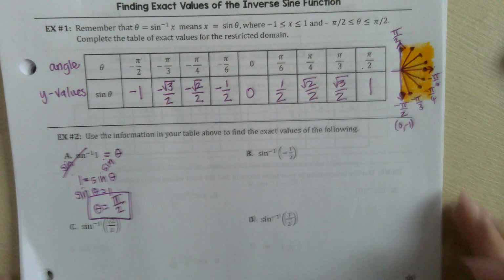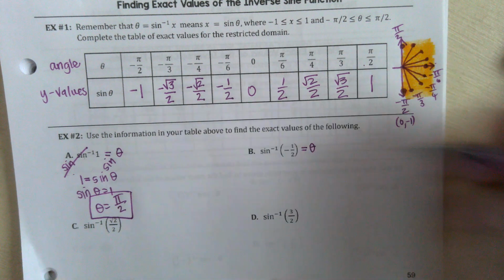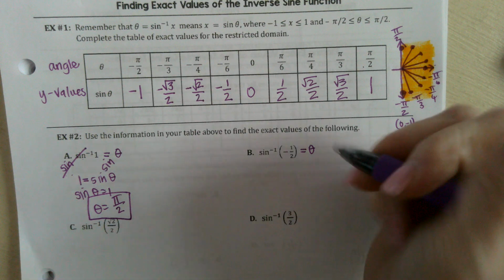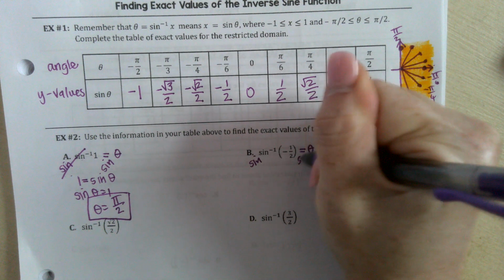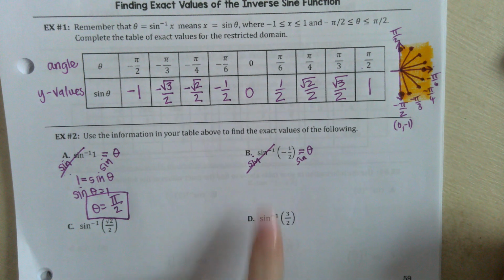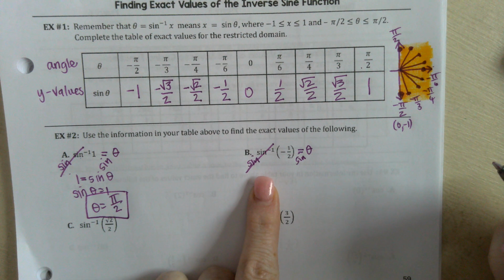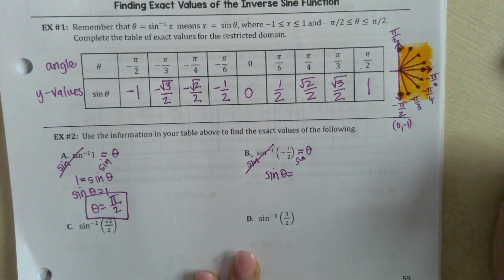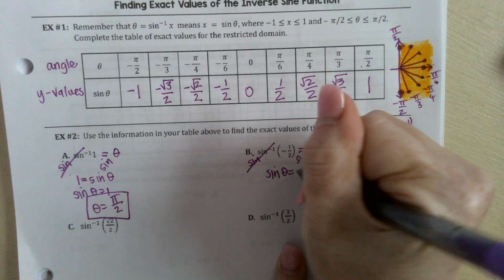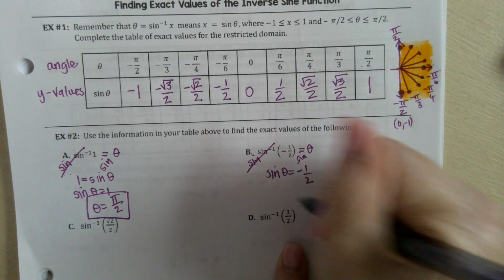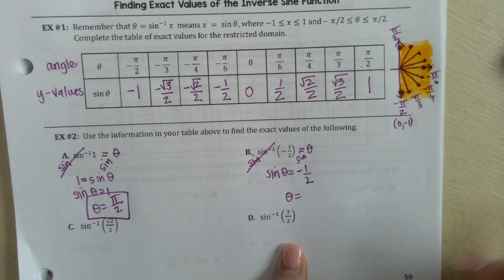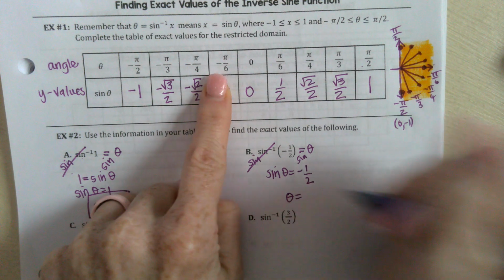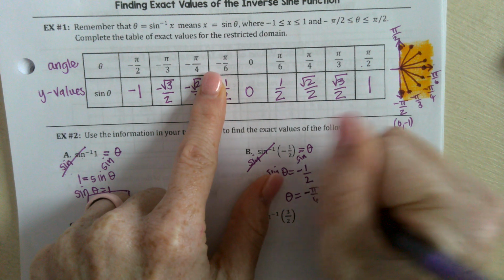Okay? Next, I'm going to set this one equal to theta. My job is to calculate the angle that makes this true. To get rid of the sine inverse, I'm going to take the sine of both sides. Pay attention. Sine and sine inverse cancel each other out. I'm going to rewrite this with the sine on the left side. I'm going to say sine of theta equals -1/2. So I'm looking through my table for a y value of -1/2. Oh, and look at that. That happened at -pi/6.